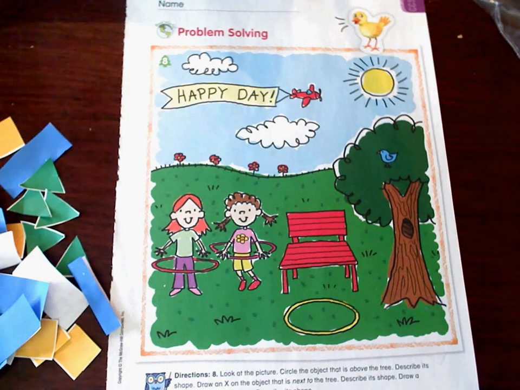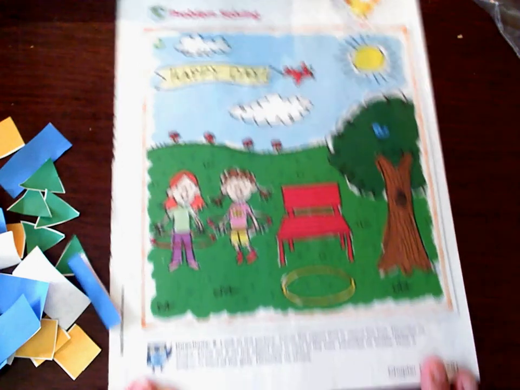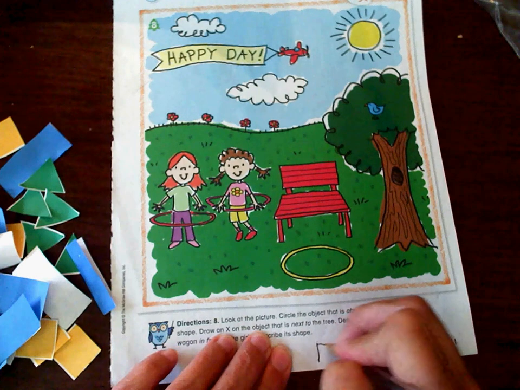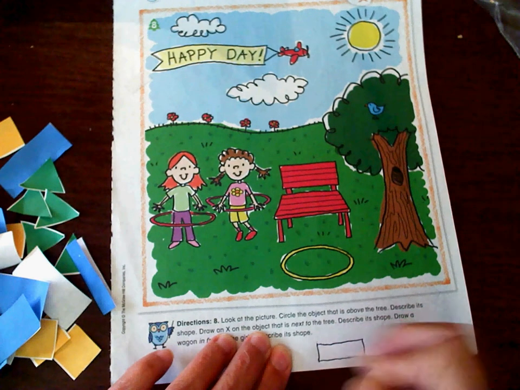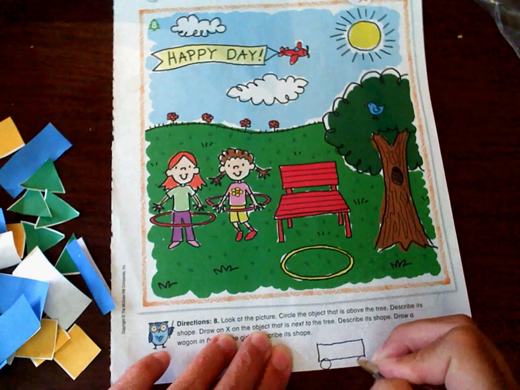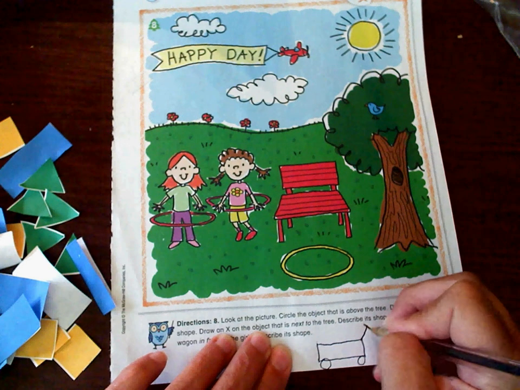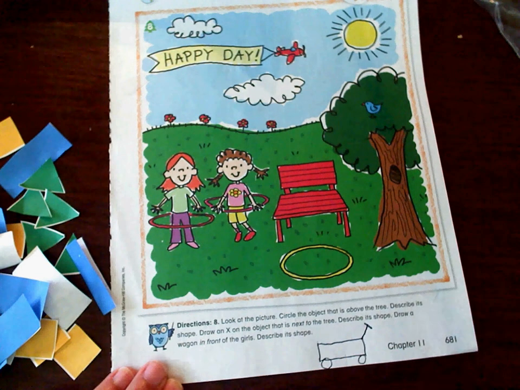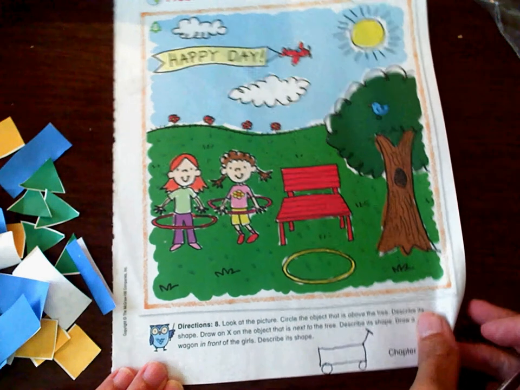I'm not going to give away where to put the wagon, but I'm going to draw one for you down here so that you can draw a simple wagon. If you remember from putting your attribute shape pieces together, we could do that with a rectangle and some circles, and then I would just draw a little easy handle like that. But don't put it here. I want you to put it in front of the girls. Great work on your positions, boys and girls. Go ahead and turn the last page.